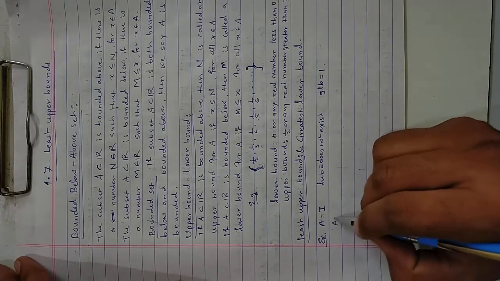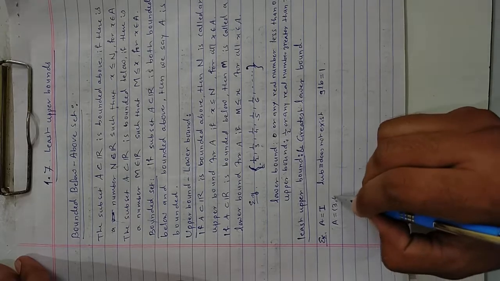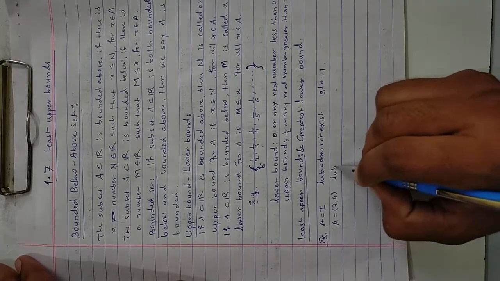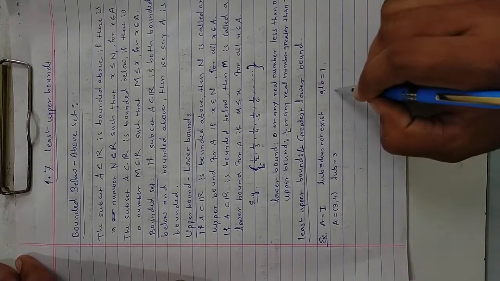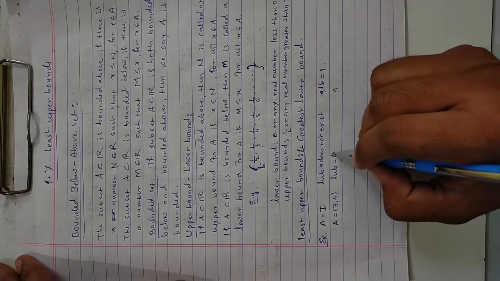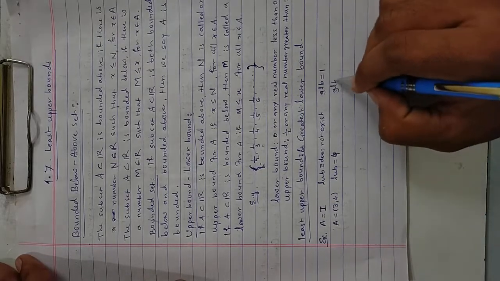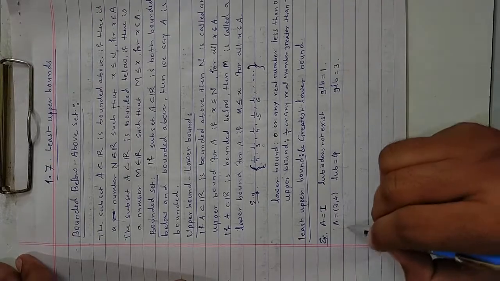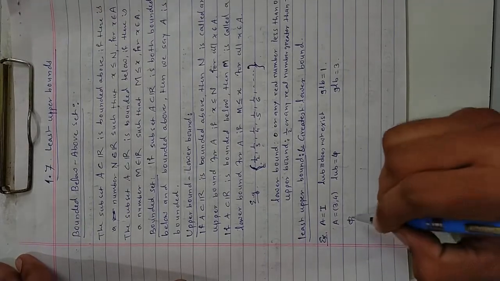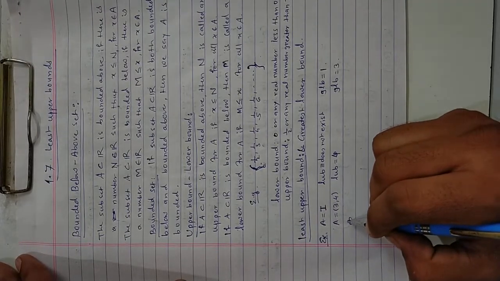Then if I take A equal to the interval from 3 to 4, then definitely the least upper bound is 4 and the greatest lower bound is 3. So if we consider the empty set, then what can you say about it?